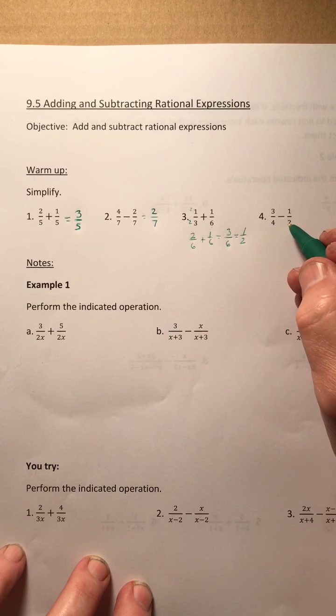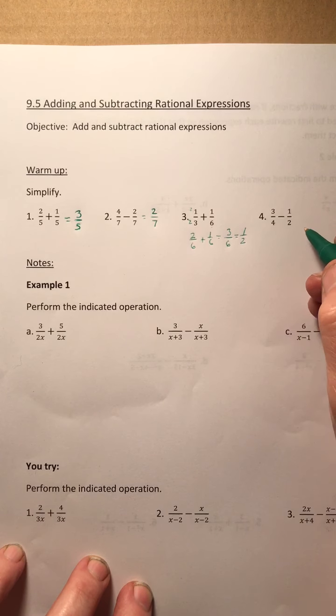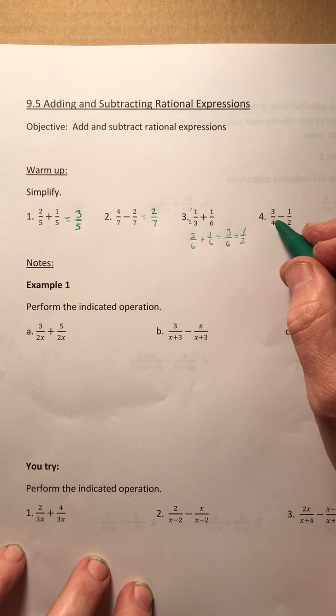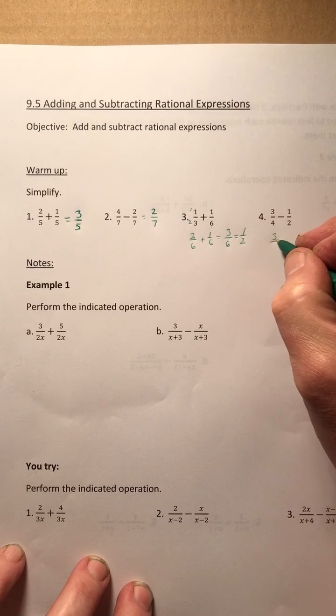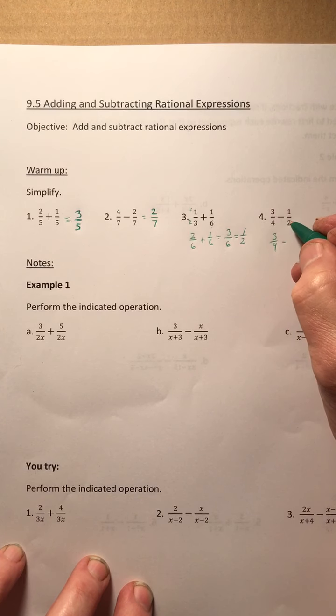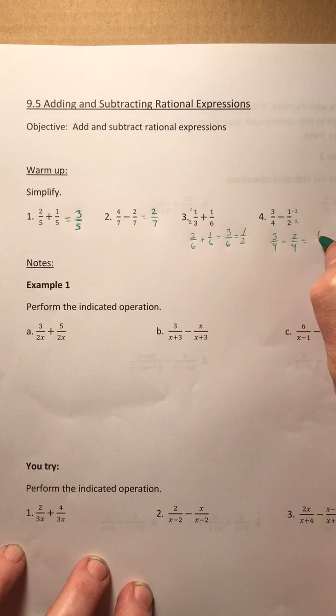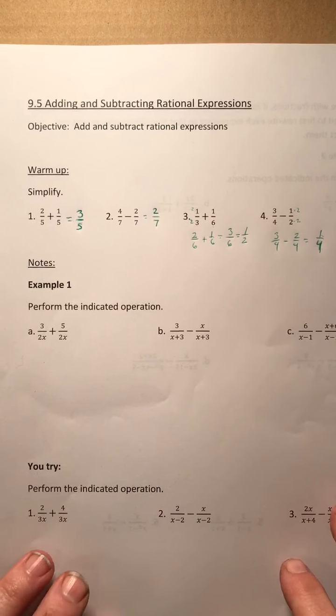All right, 3/4 minus 1/2. Again, we have to get a common denominator. 4 and 2 will divide into 4 evenly. So this stays just like it is, 3 over 4. Minus, we have to change this to a 4. So we have to multiply by 2. Whatever we do to the bottom, we have to do to the top. So we get 2 over 4. So I got 3/4 minus 2/4 gives us 1/4. All right, so that you should have already known.